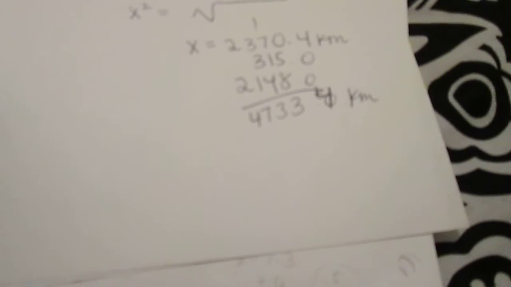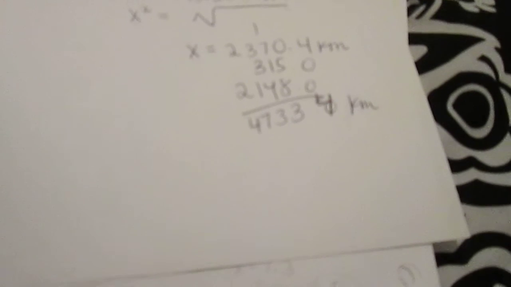So total for A, how far is the entire trip, is 4,733.4. We can check that in our calculator because I did it by hand. 2,370.4 plus 315 plus 2,148. And that is correct.